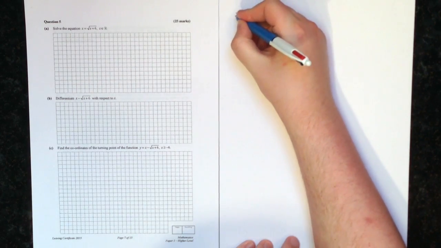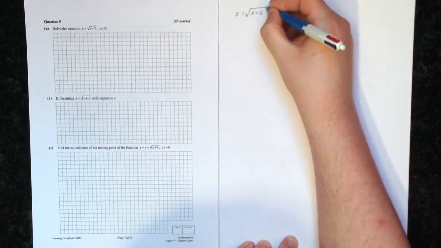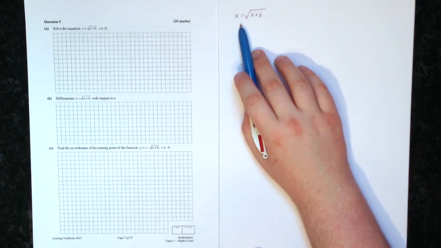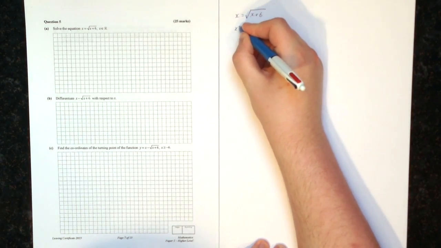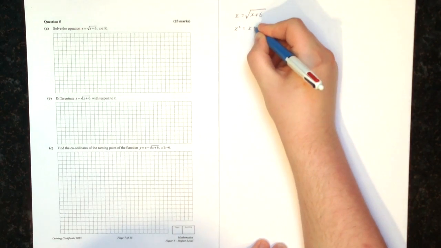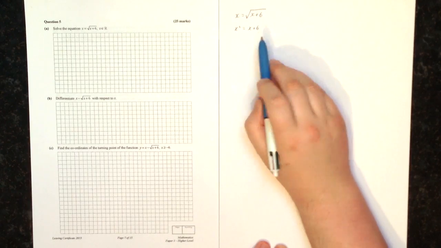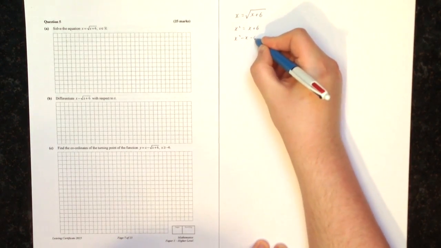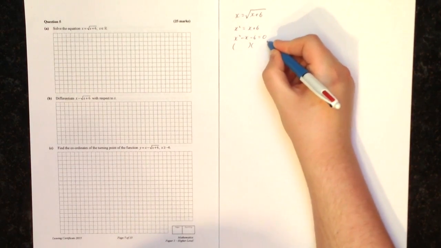Question 5. Solve the equation x is equal to the square root of x plus 6, where x is a real number. To do this, what we're going to do is we're going to square both sides first of all to get rid of this square root symbol. So we get that x squared is equal to x plus 6. We can then subtract these two terms from this side to get x squared minus x minus 6 is equal to 0.